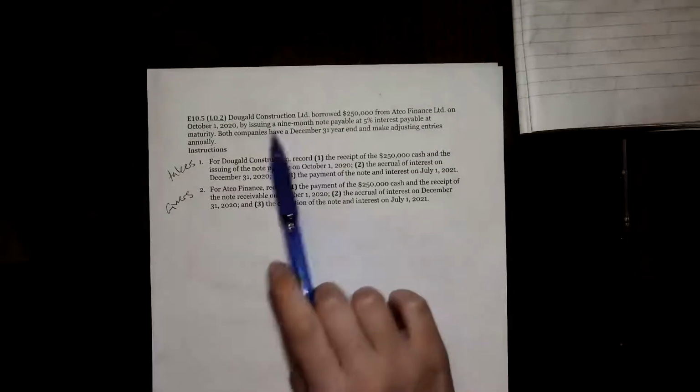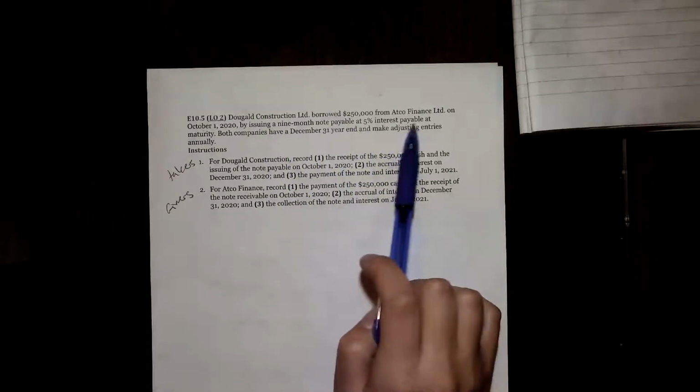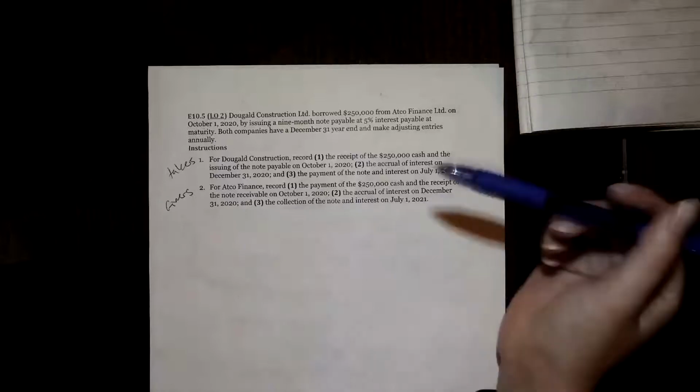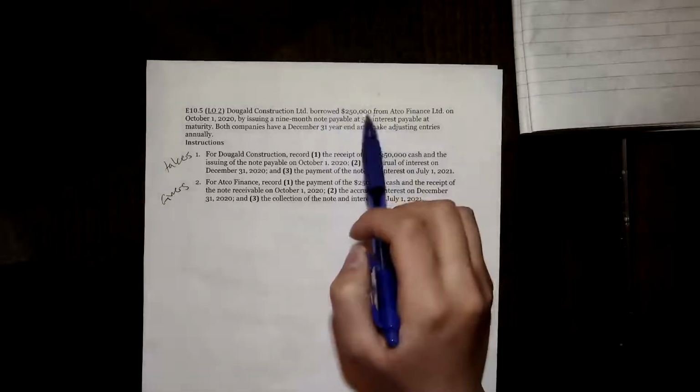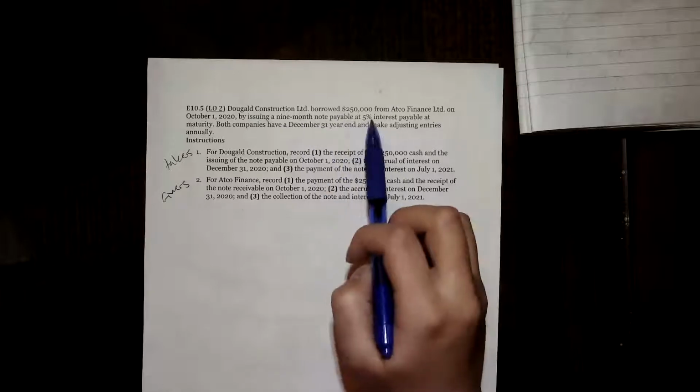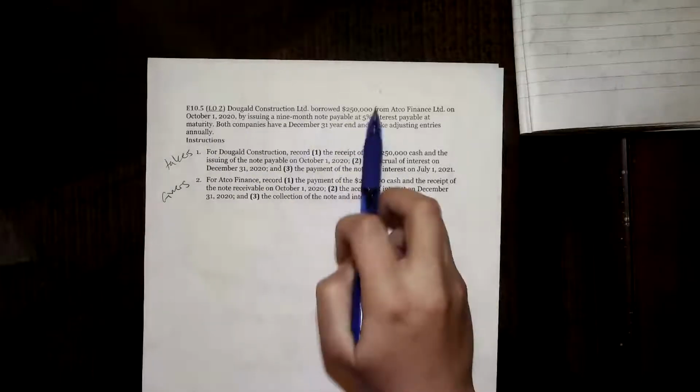Okay, so the first one, liabilities with principal due at maturity. There was a question that we did, E10-5, that had liabilities with principal due at maturity. And we see that when it says, by issuing a 9-month note payable at 5% interest payable at maturity, what that means is whoever took out this loan, at the end they have to pay this $250,000 back, and then they have to pay all this interest that they collect at the end. So they have to pay back the main and then all the interest.